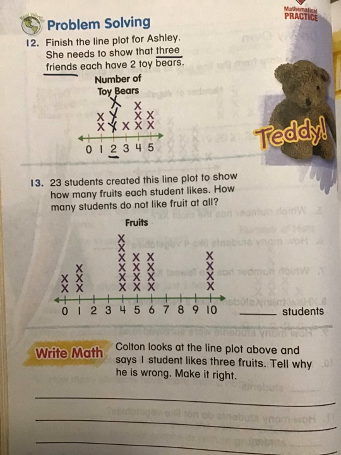Let's look at number 13. Number 13 says, 23 students created this line plot to show how many fruits each student likes. How many students do not like fruit at all? Okay. So what do we know? We know that 23 students created this line plot, okay? What are they asking us? They're asking us how many students do not like fruit at all.